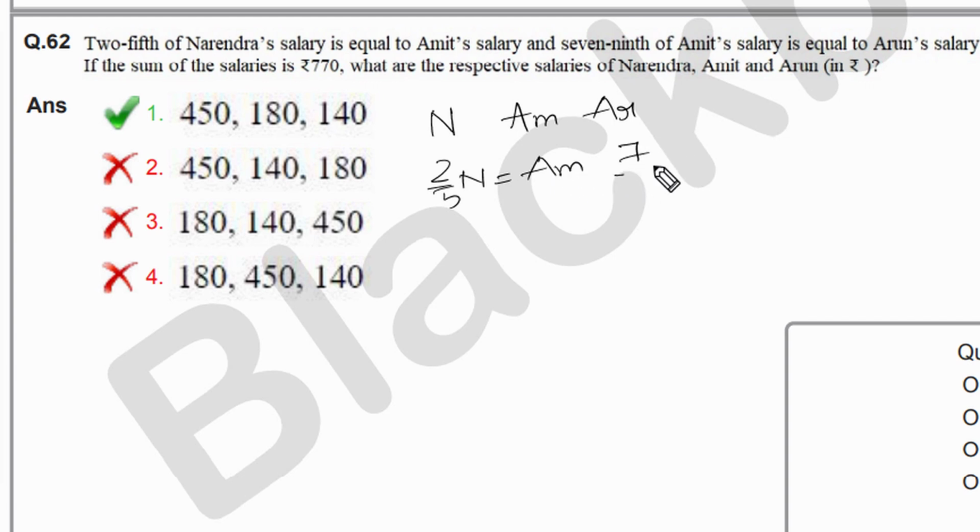Now 7/9 of Amit's salary is equals to Arun's salary. If the sum of salaries, so this plus this is equals to 770 bucks. What is the respective salaries of Narendra, Amit and Arun? So we will just convert it and see how we get the answer. So we will convert everything into Amit's salary.